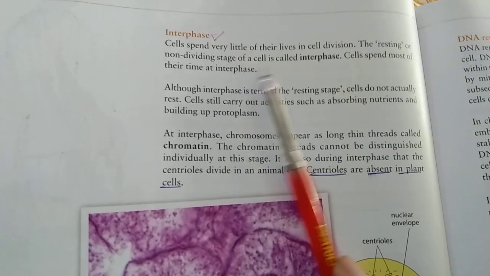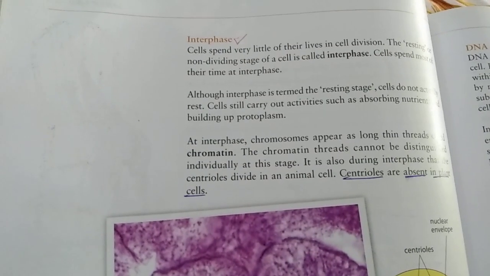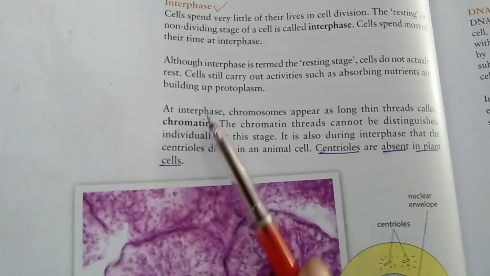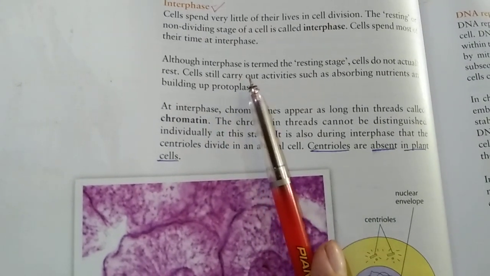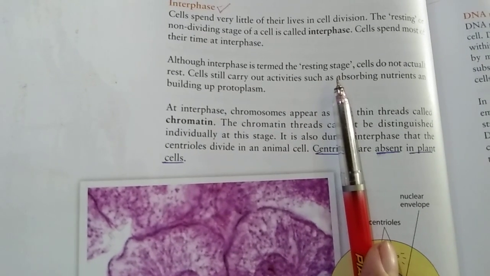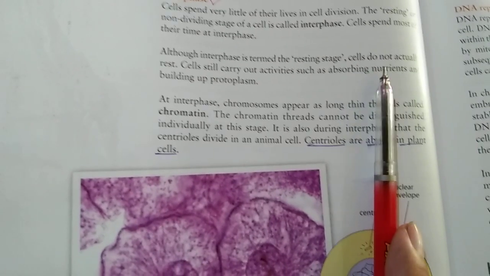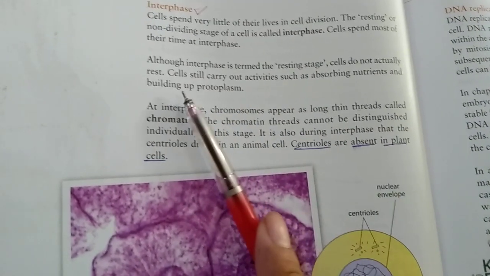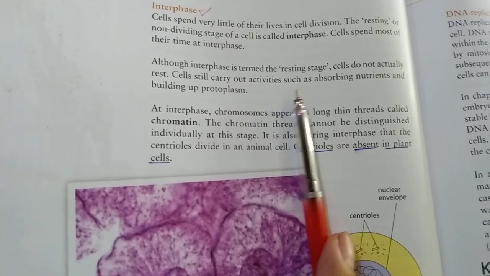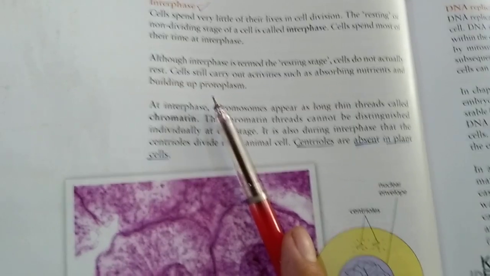Cells spend most of their time at interphase, in resting form. Although interphase is termed the resting stage, cells do not actually rest. Cells still carry out activities such as absorbing nutrients and building up protoplasm.